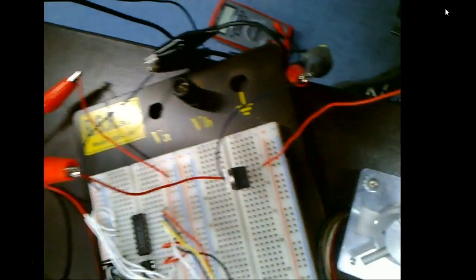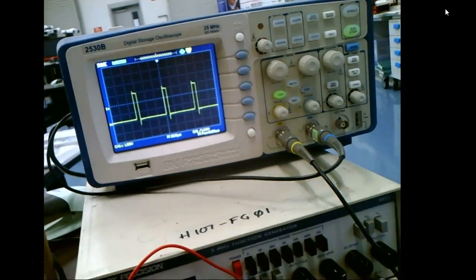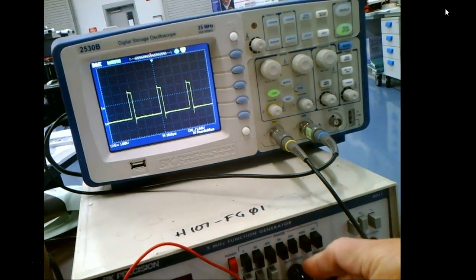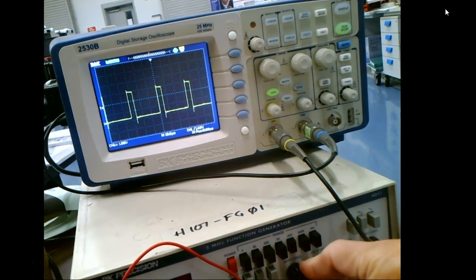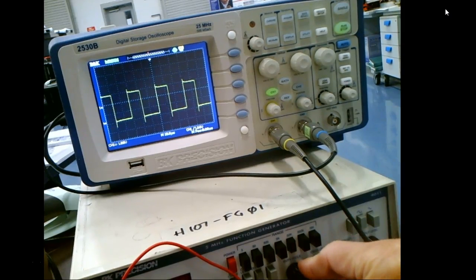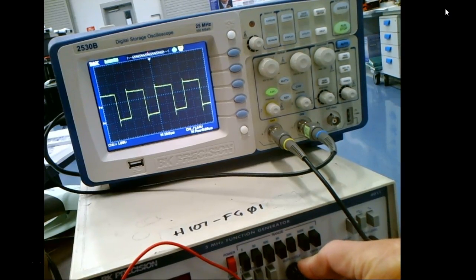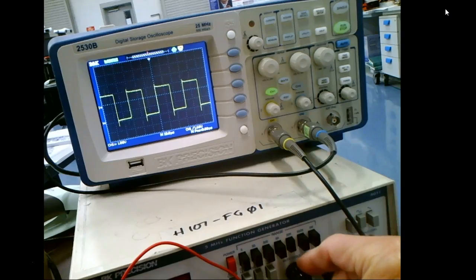So all I'm doing, guys, is changing the duty cycle. Of course, first of all, we have to overcome the friction of the motor. I got a piece of tape on it so you can actually see it. And of course, all I'm doing is changing the duty cycle.